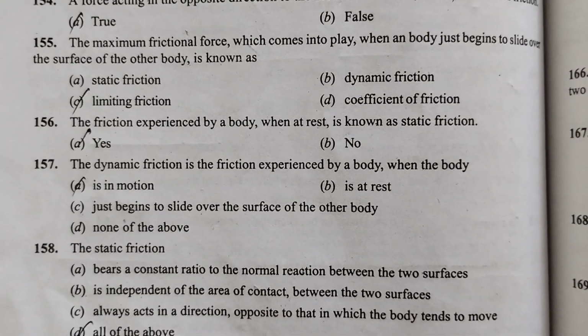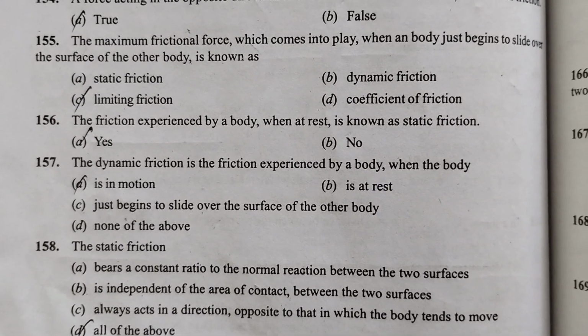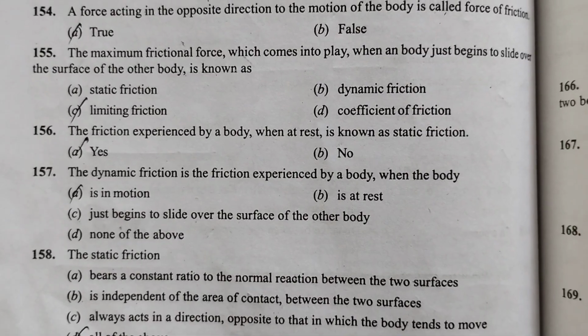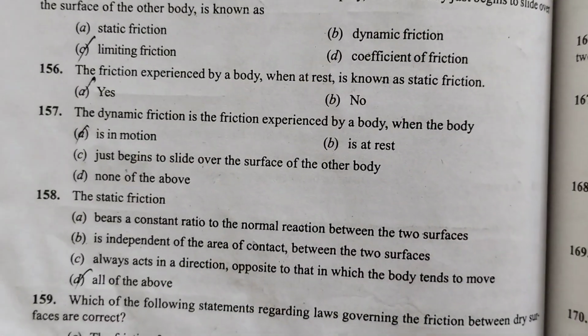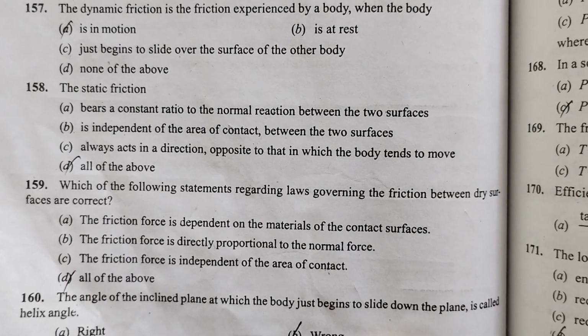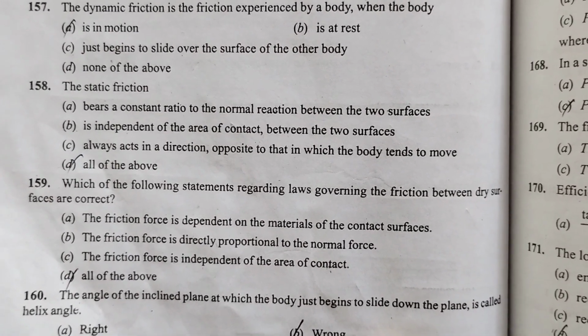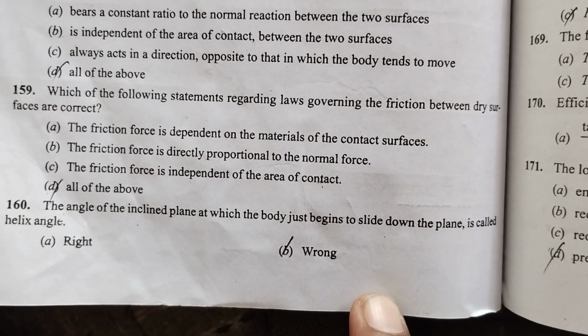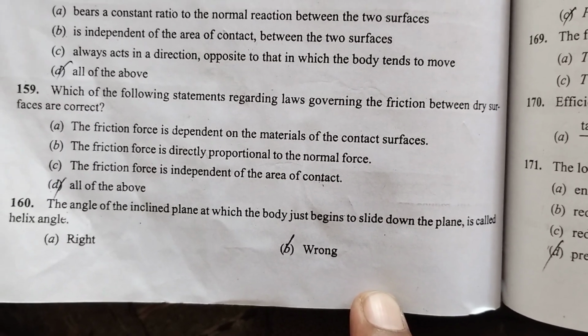The friction experienced by a body when at rest is known as static friction. Dynamic friction is the friction experienced by the body when the body is in motion. Static friction, all of the above. Which of the following statements regarding the laws governing friction between dry surfaces is correct? All of the above.